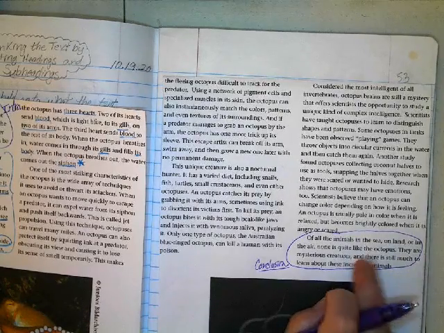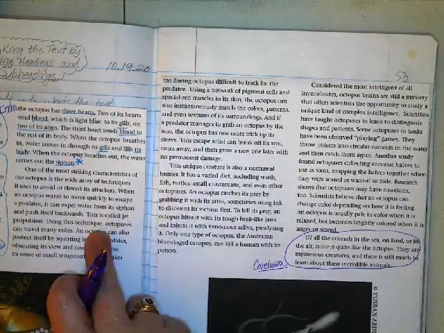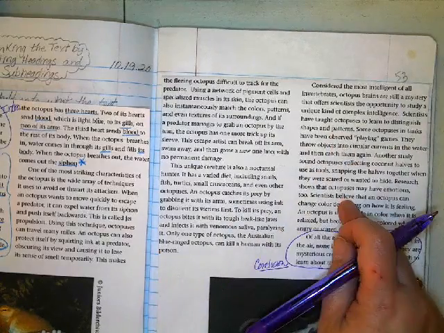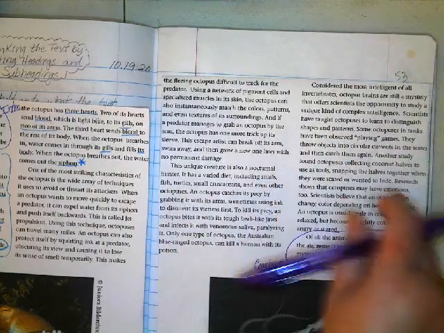In guided practice, we're going to be looking at this together, coming up with headings that would be helpful.